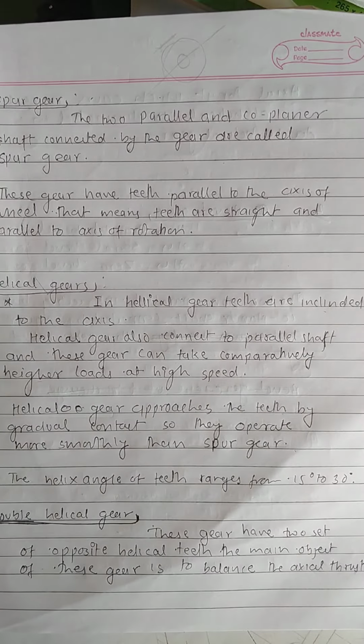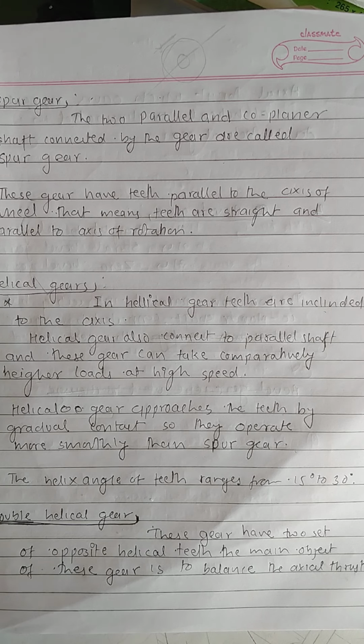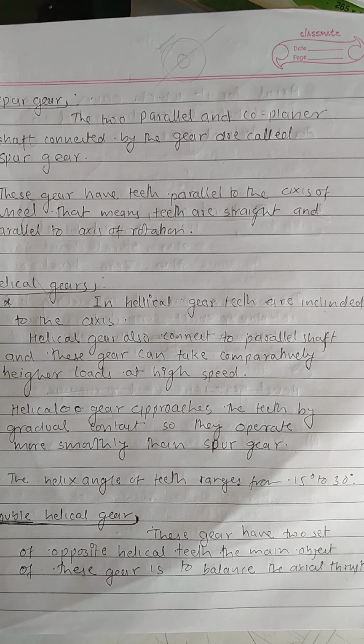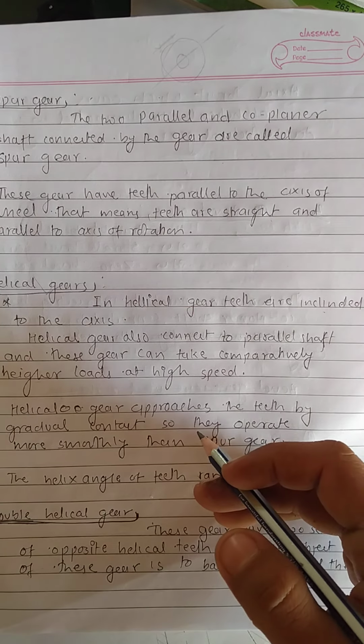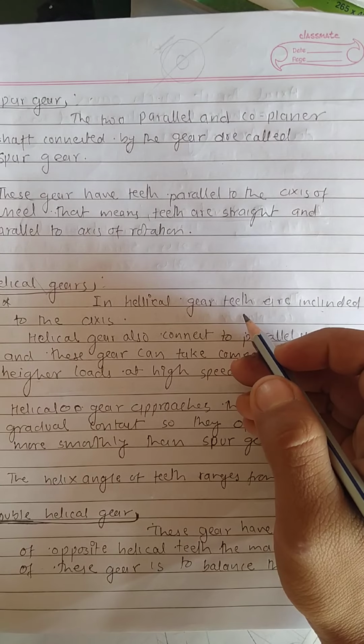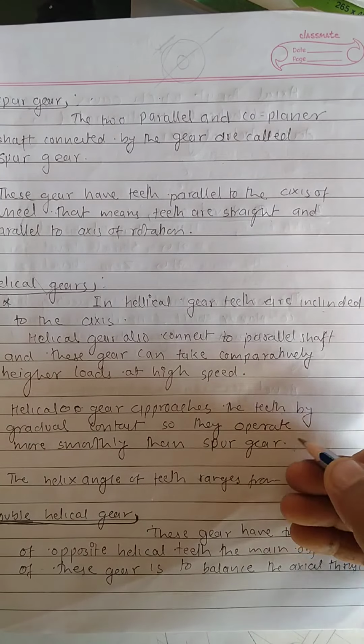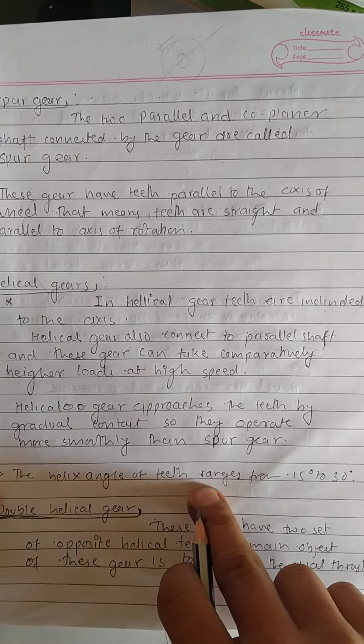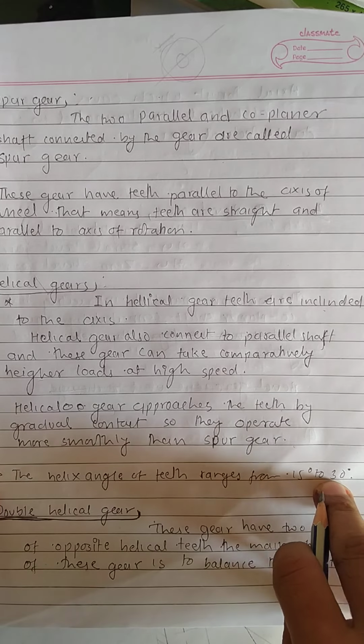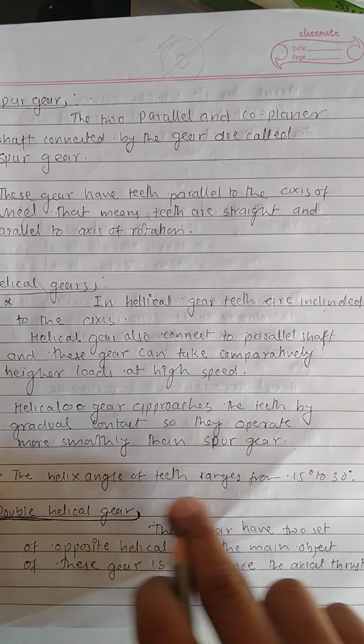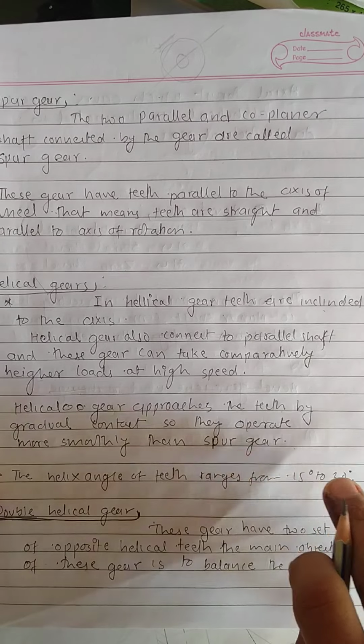In case of the spur gear, a noise is created. The helix angle of teeth ranges from 15 to 30 degrees.